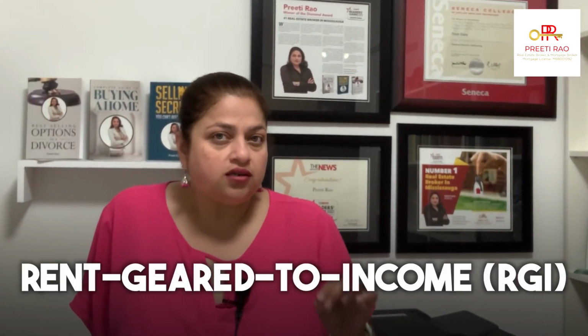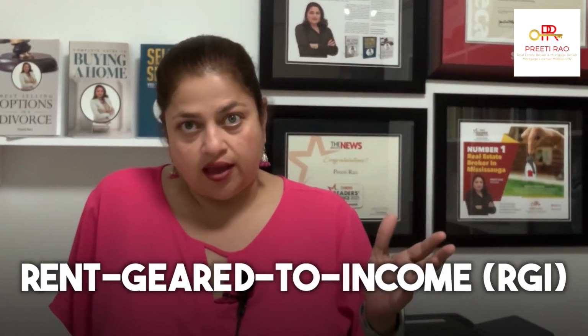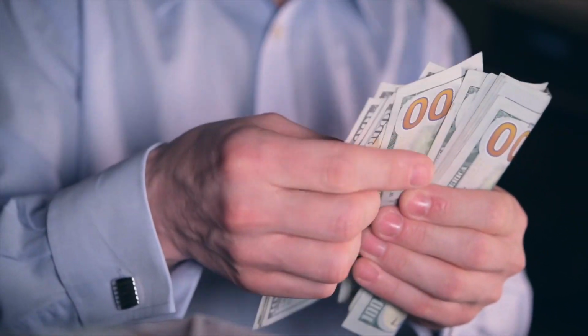Reason number 2, the tenant lives in a rent geared to income housing, RGI, and has misrepresented their income or that of the family member who is living in that rental unit. You can use this form for any of those 2 reasons mentioned above to basically get them evicted.